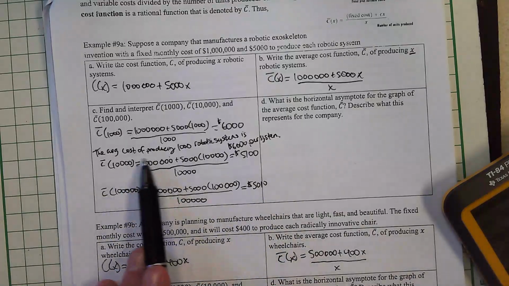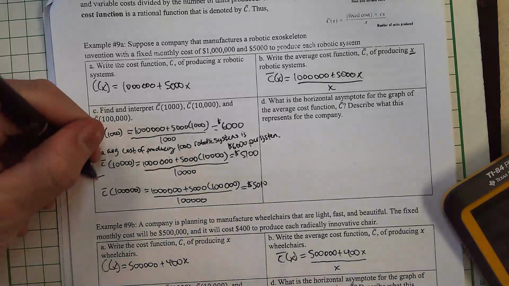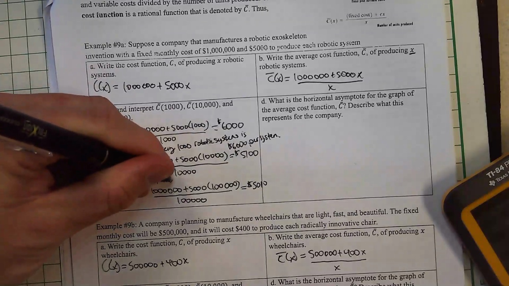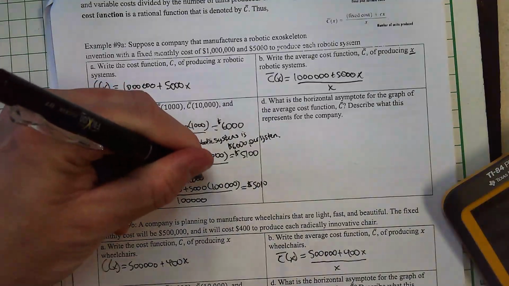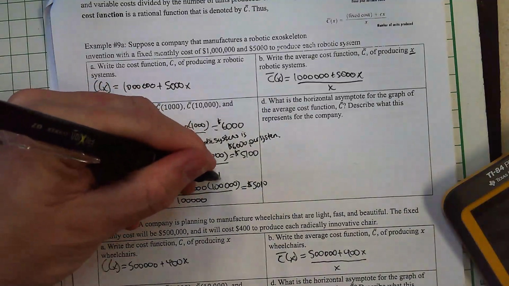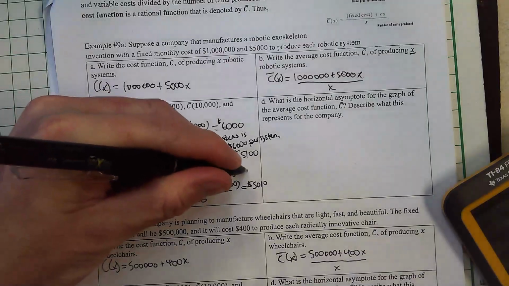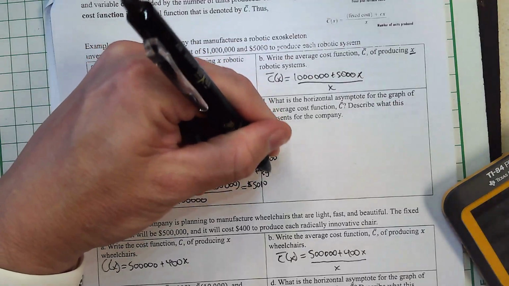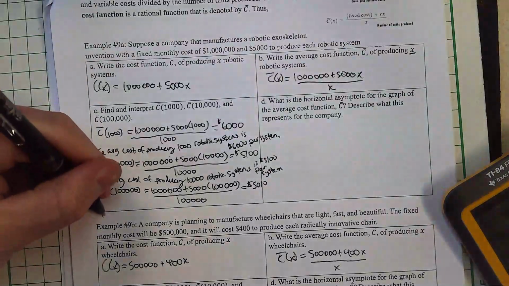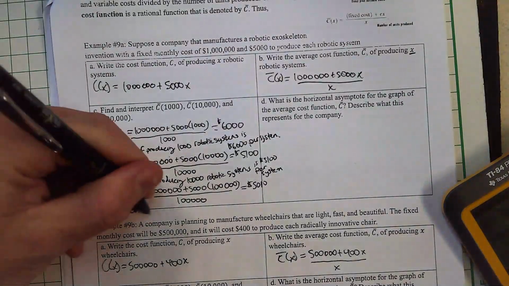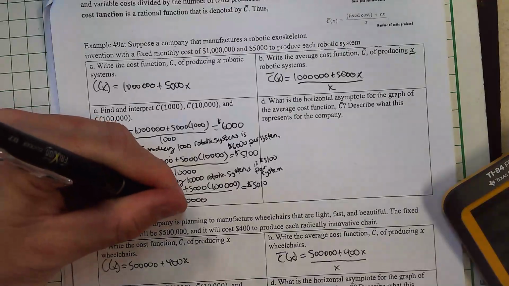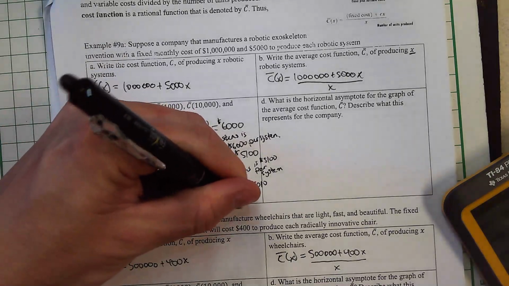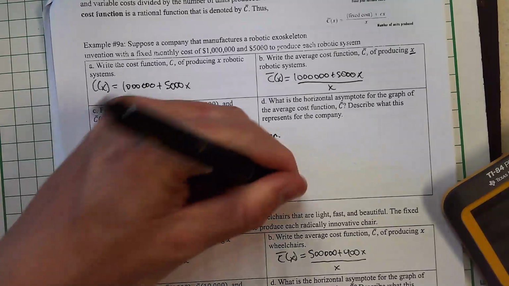So you're just repeating that process. I'll write it down, but don't feel like you have to write it down. Cost of producing 10,000 is $5,100 per system. Don't feel like you have to write this down because it's just the same type of thing. Producing 100,000 systems is $5,010 per system.